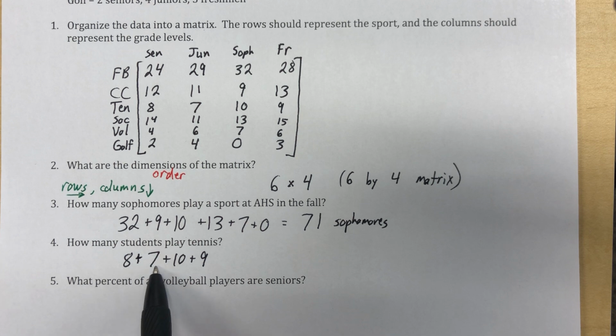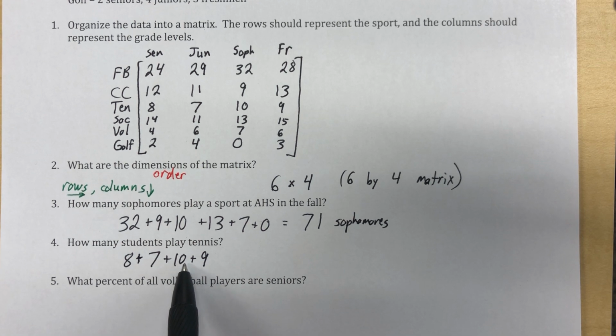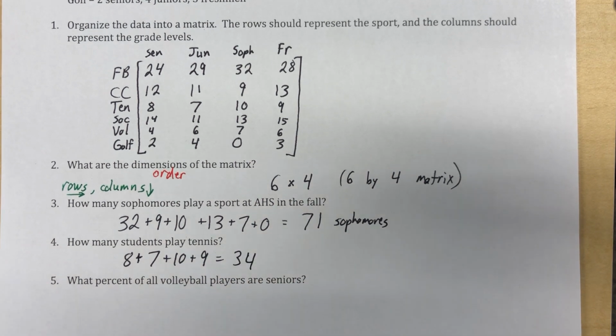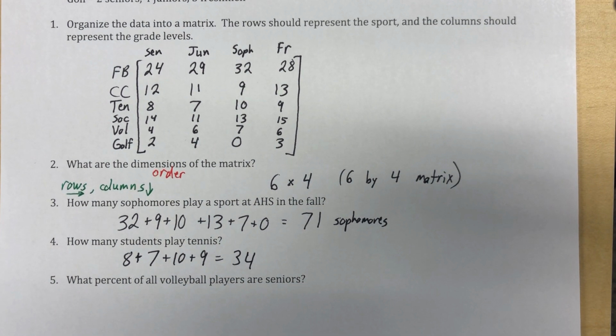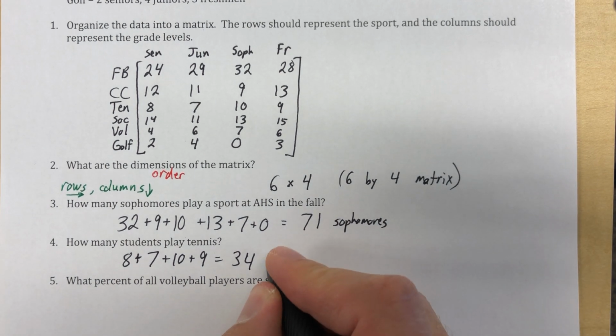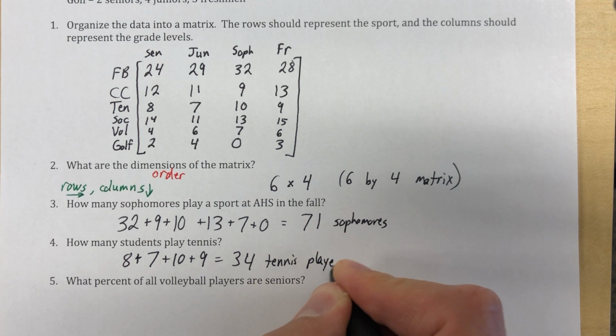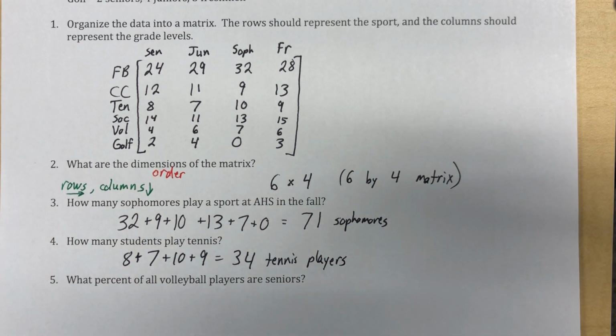Okay, so 15 and 10 is going to give me 25. 25 plus 9 is indeed 34. Now, put the number 34, that's great, but let's make sure we understand what it represents. These are 34 tennis players. All right, again, we're just organizing data.